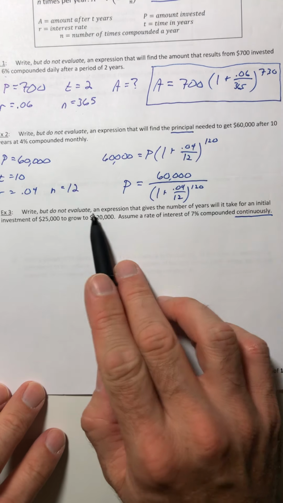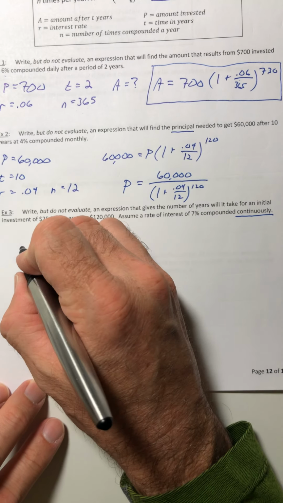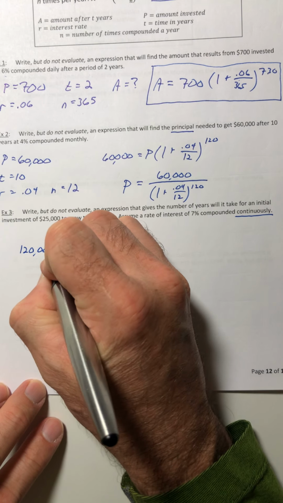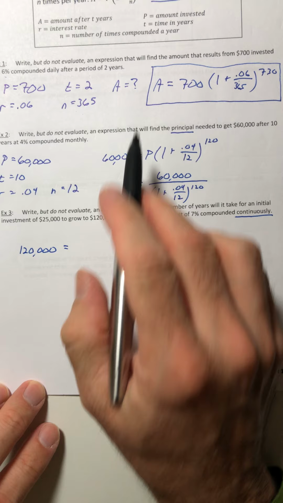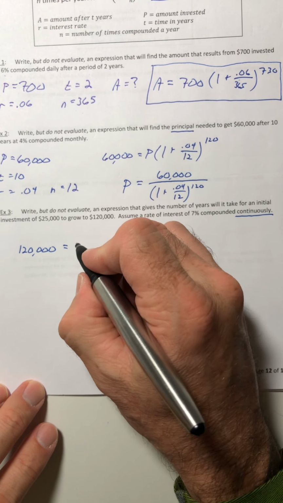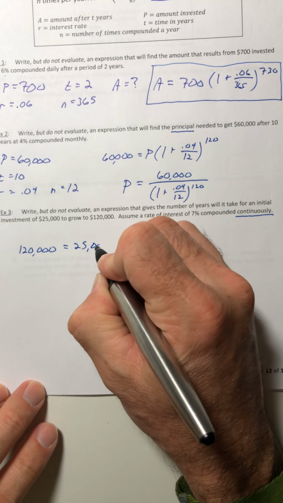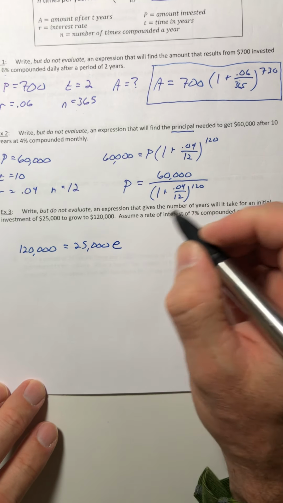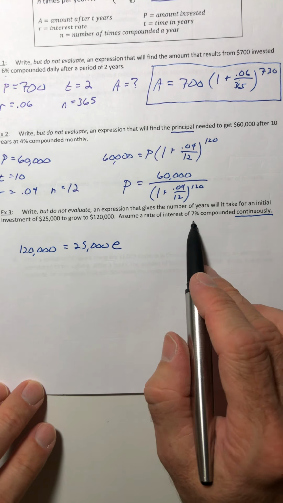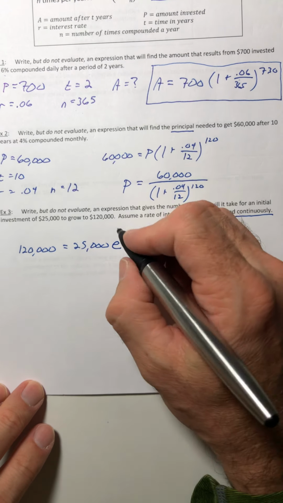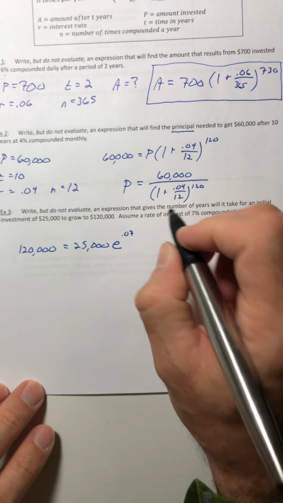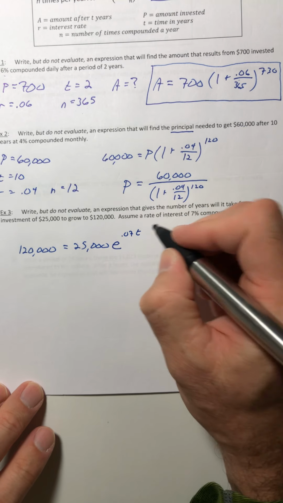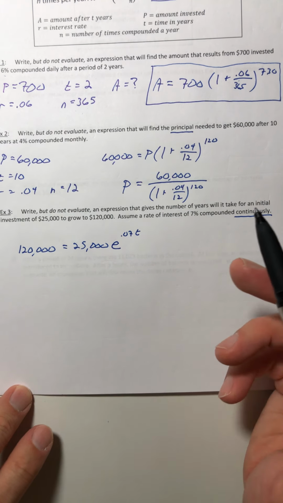Okay, so our final amount is 120,000. Your principal goes over there, it's 25,000. And then it's E to the RT. So your interest rate, 7% or 0.07, to the T. We are looking for what T actually equals.